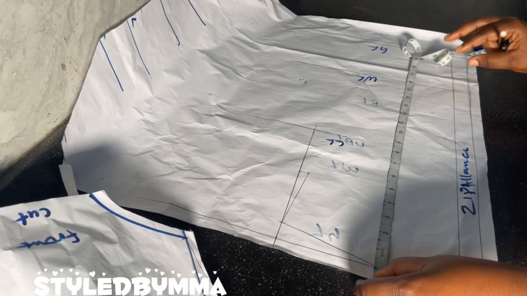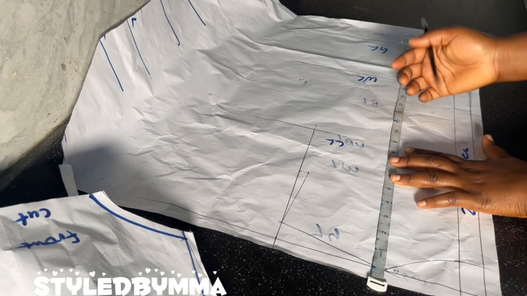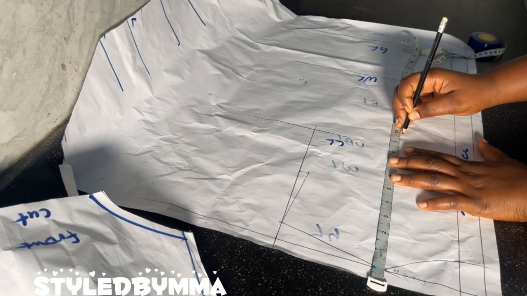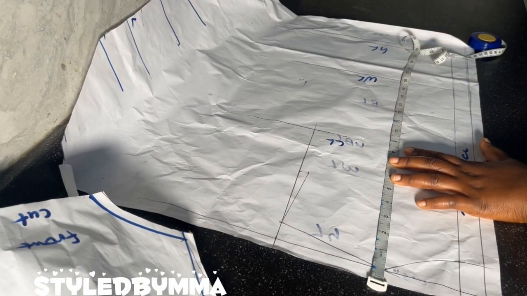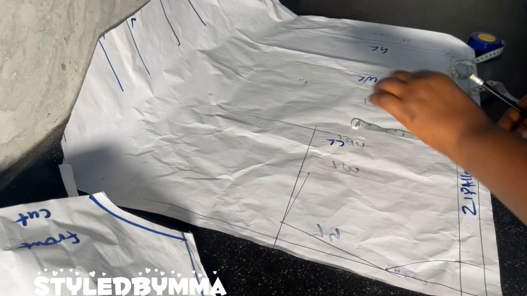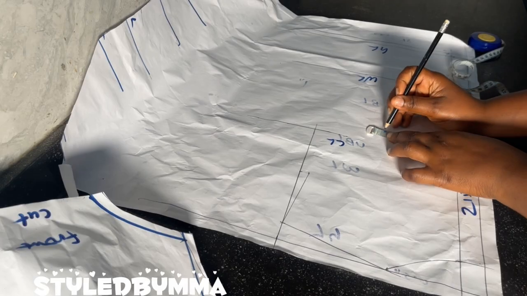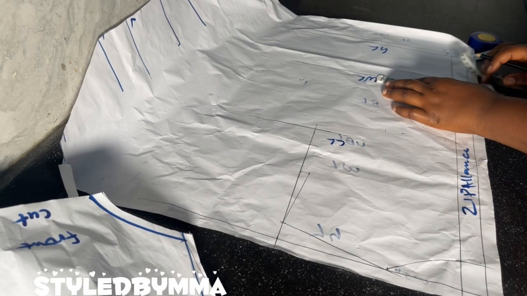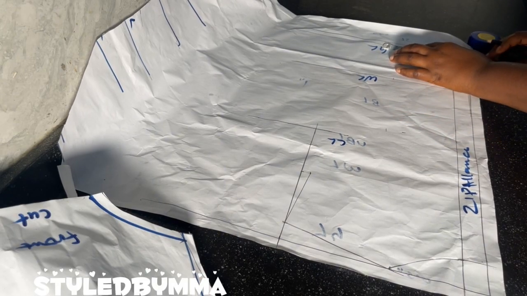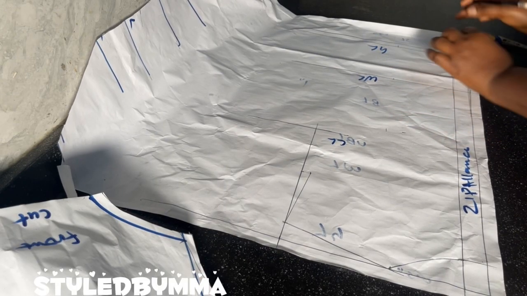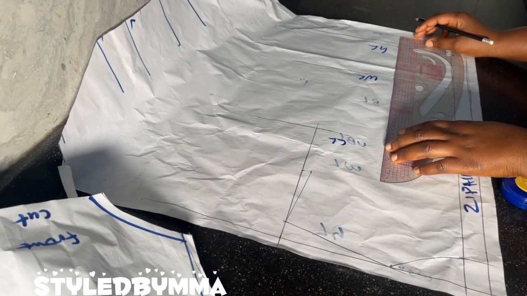In order to get your back dart measurement, the best way to do it, like you see me putting my tape measure, is to measure 9 or 10 inches from that end, and that will be where your dart is going to start. From that end, you also take out 1 inch from your hip area and mark it out like we did in the front, and connect your dart like the 4-inch dart that you have. So mark the 4-inch dart from that 10-inch point you created down to your hip area and connect like so.